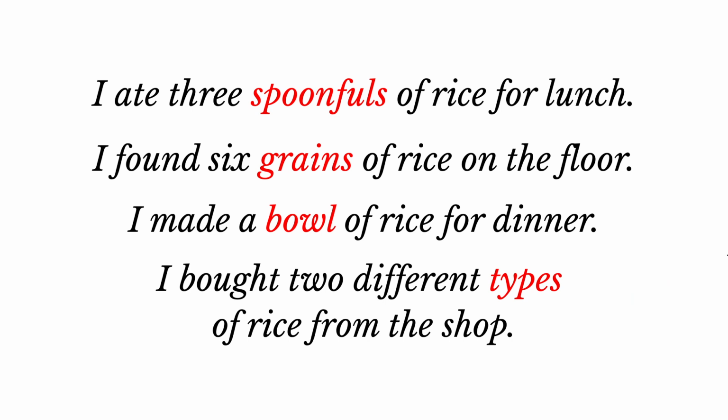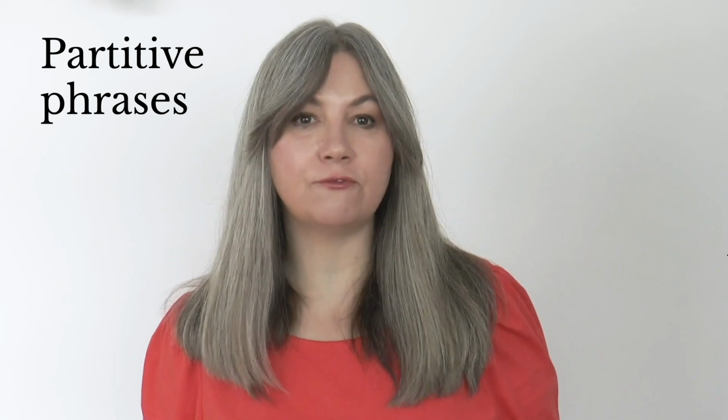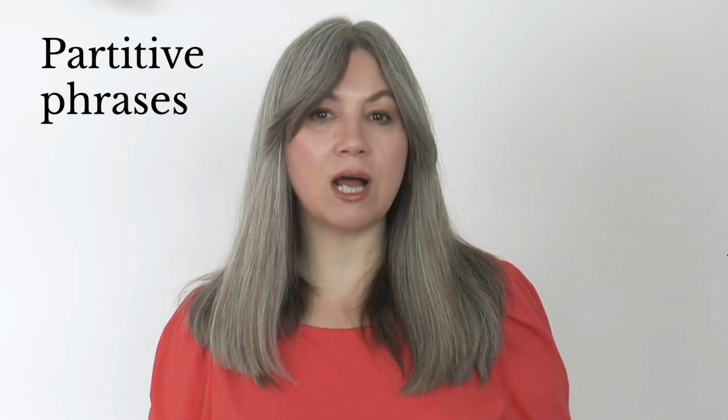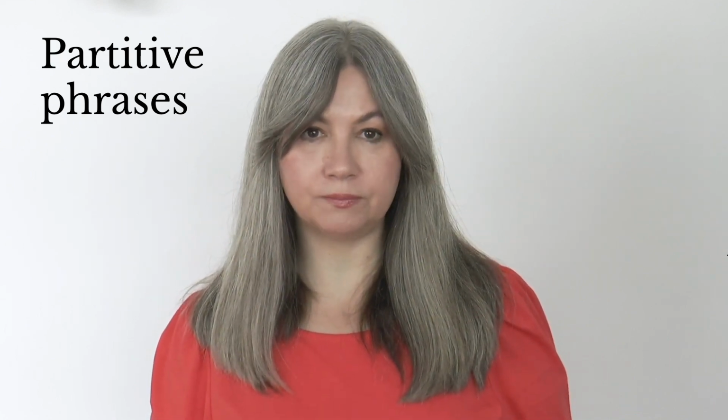Did you notice that all those examples used the phrase of rice? In grammar speak, they're called partitive phrases because they're describing a part of a whole. But let's call them of phrases.